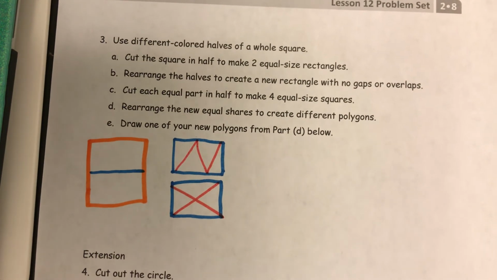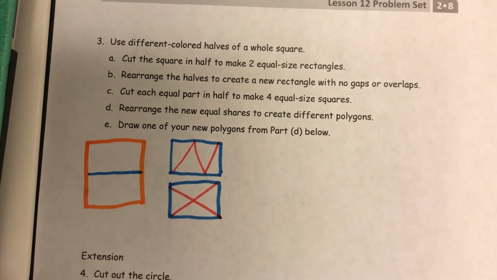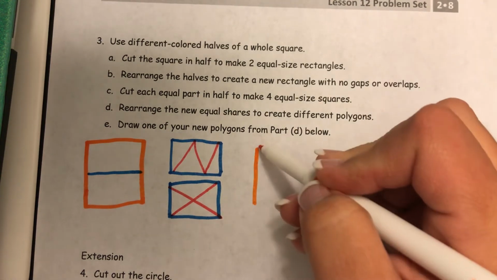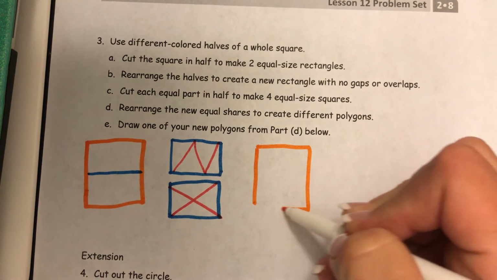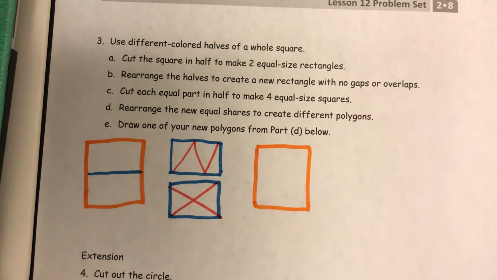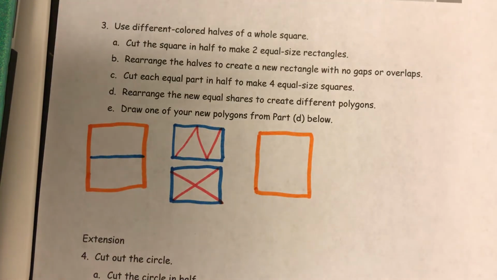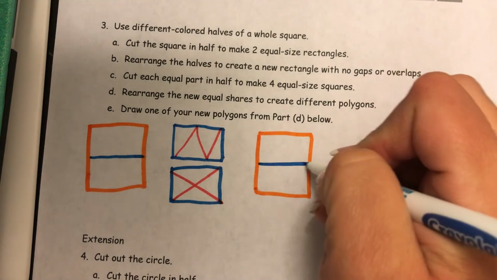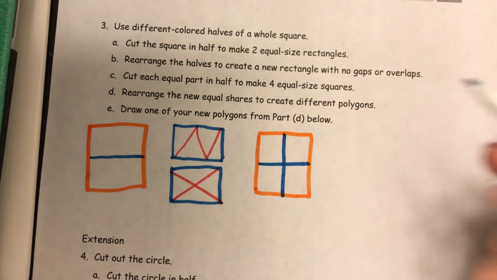Okay, it says cut each equal part in half to make 4 equal size squares. Cut each part in half to make equal size squares. So what you could have done here is, with the square, you could have made 4 equal size squares, and that was basically making the window.